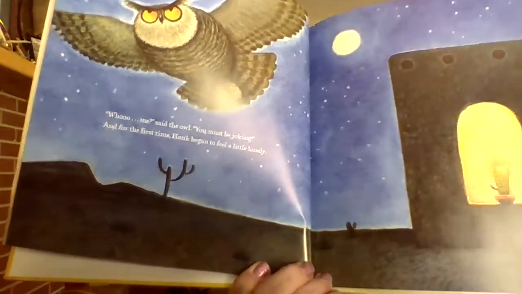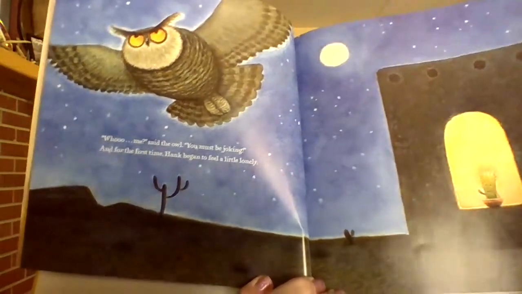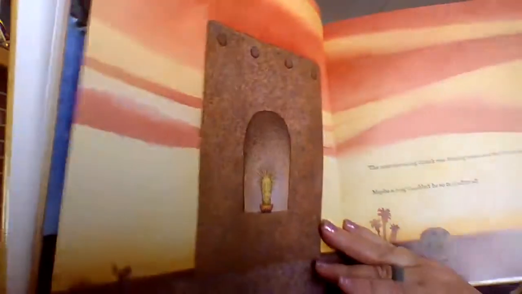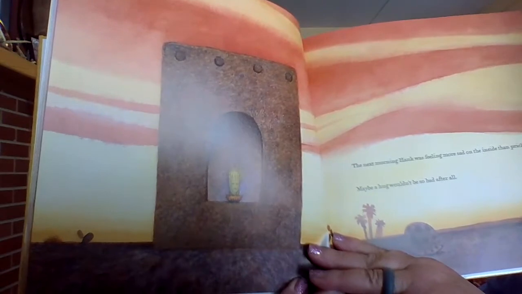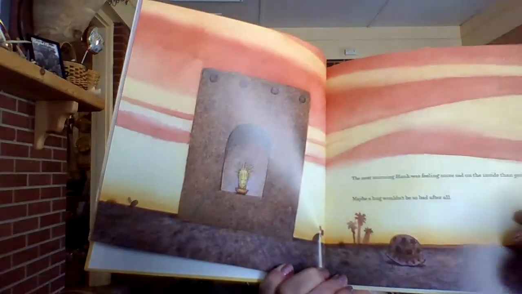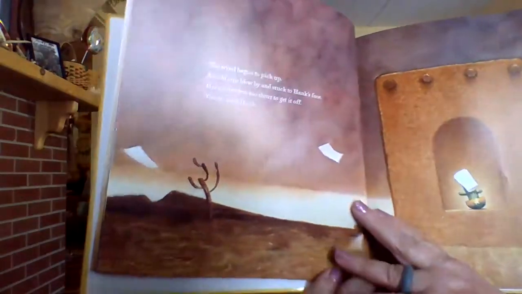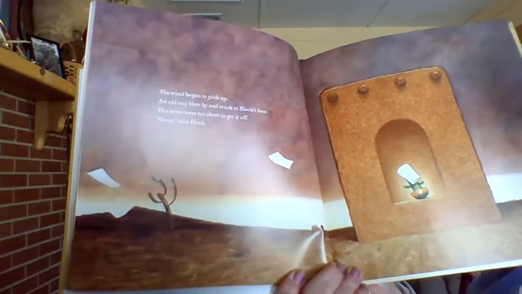So now we have another problem. He's feeling lonely. He scared everyone away, and now he's feeling lonely. The next morning, Hank was feeling more sad on the inside than just prickly. Maybe a hug wouldn't be so bad after all. So he's come up with his own solution, his own answer to his problem. He's decided that he wants a hug.